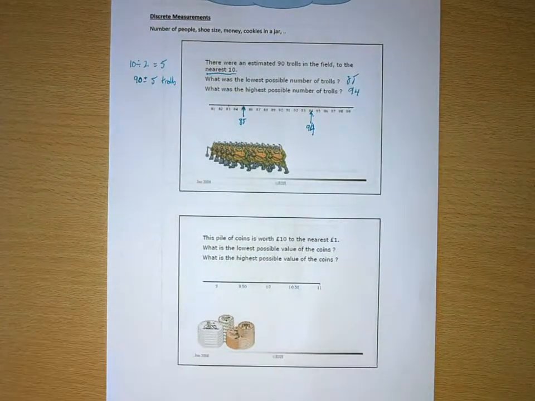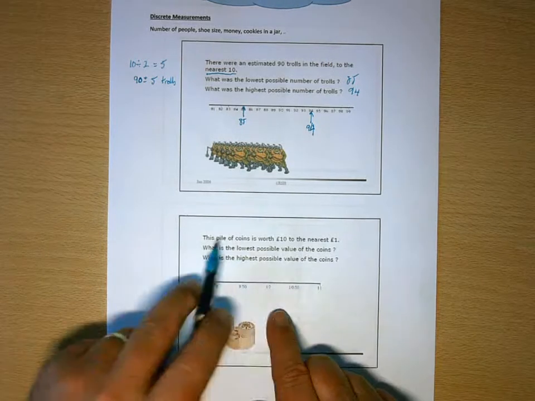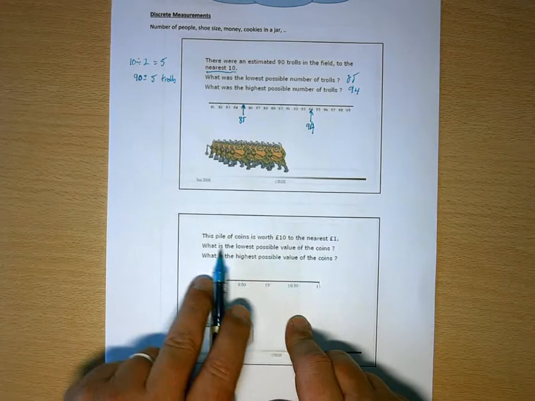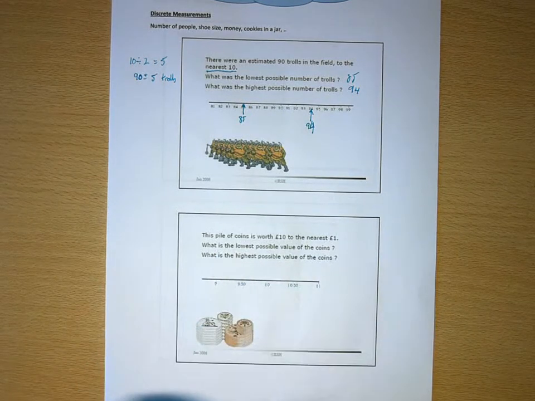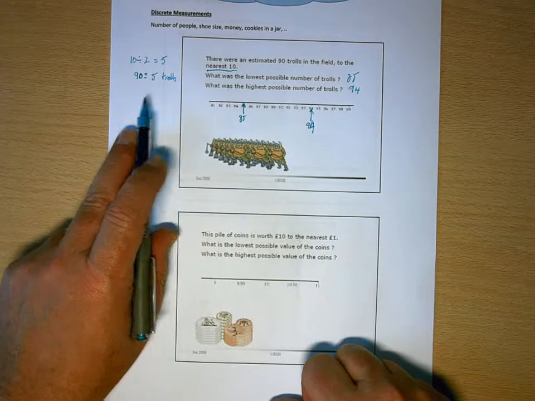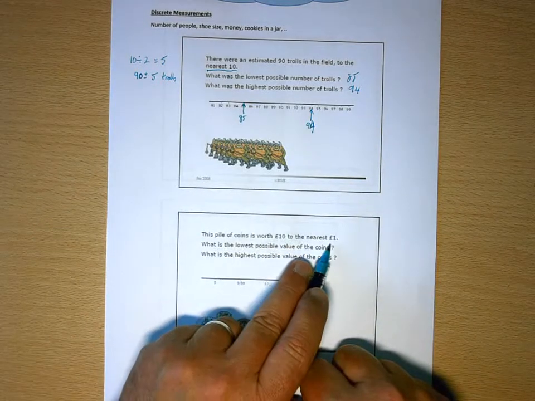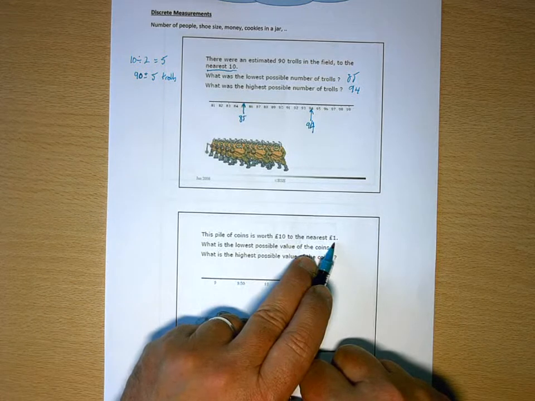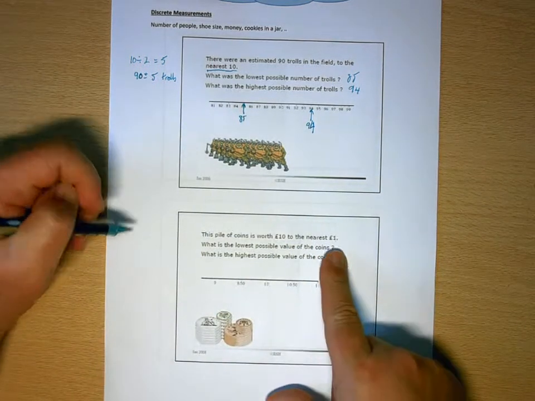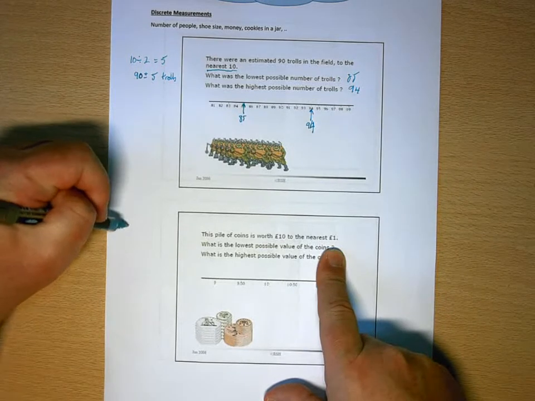Now money is also something that's often rounded to the nearest pound. So £10 is rounded to the nearest £1. What is the lowest possible value of the coins? Well, again, if we think of this idea of taking the rounding value and halving it, we'd be doing £10 to the nearest pound.